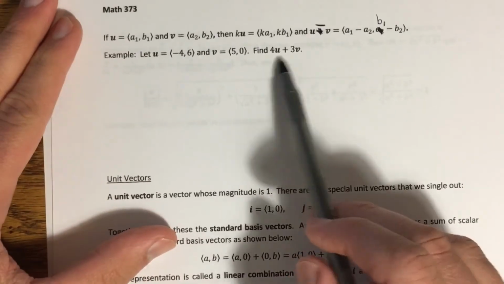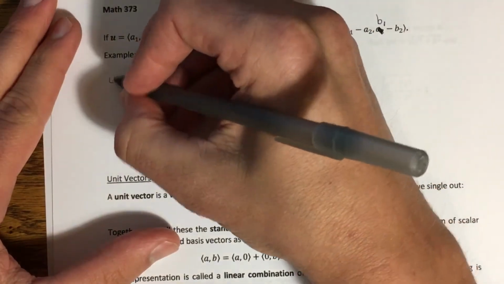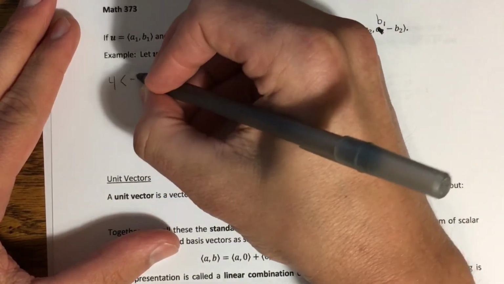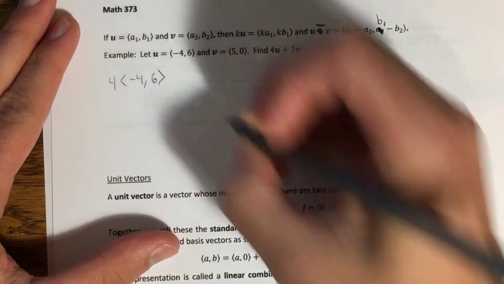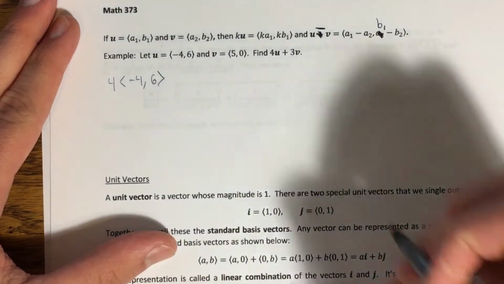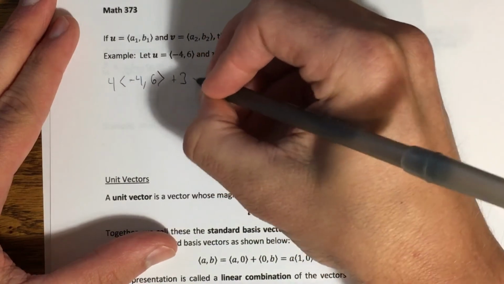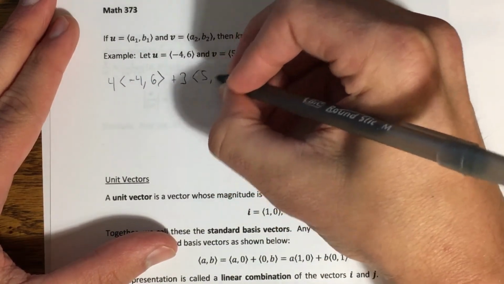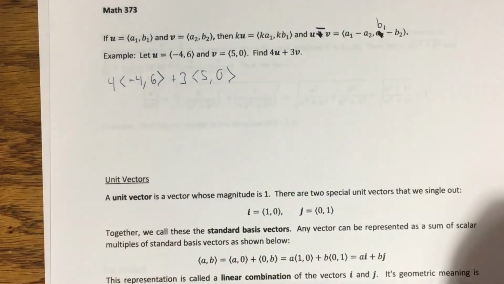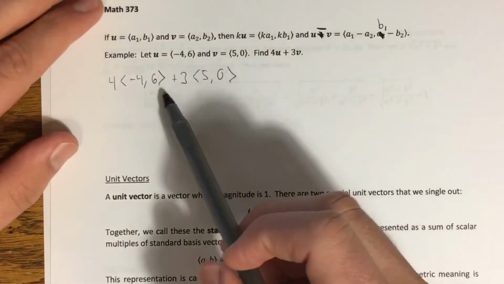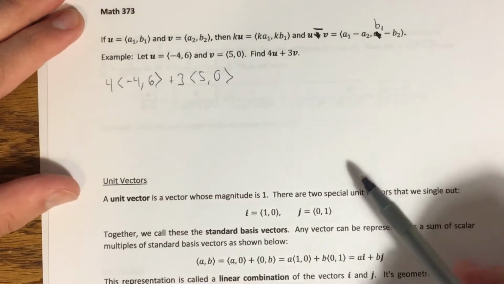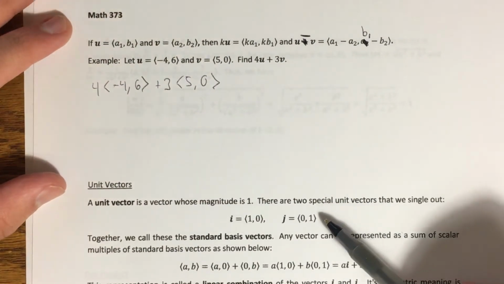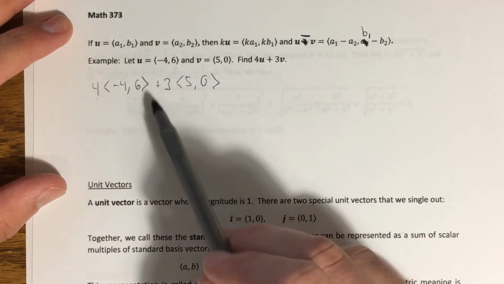To do this, 4u plus 3v. So 4u, I know that u looks like this, negative 4, 6. That's given to me in the problem. Plus 3v, that's 5, 0. Think of scalar multiplication as kind of like the distributive property. And order of operations holds here as well. We do multiplication before we do addition.